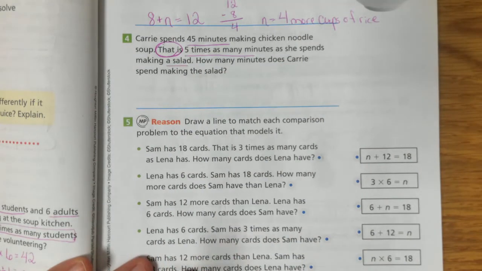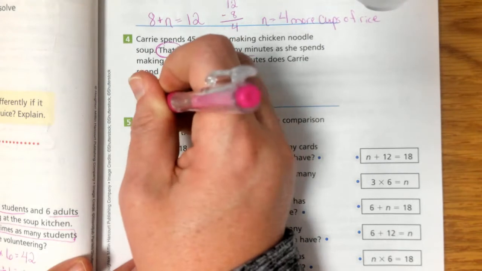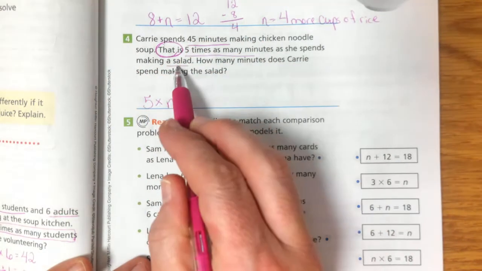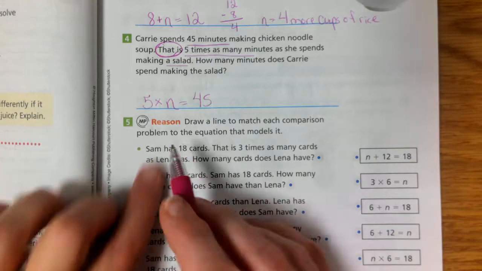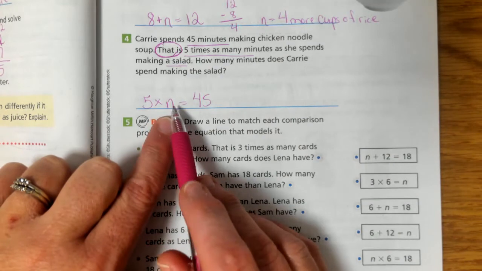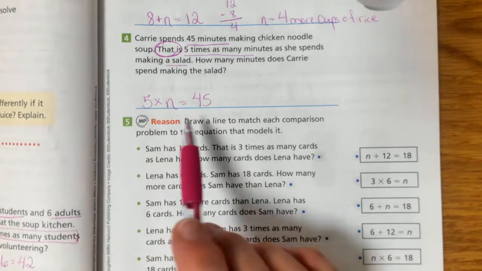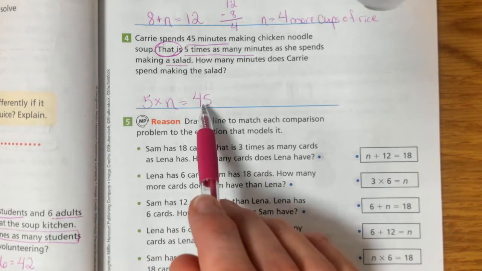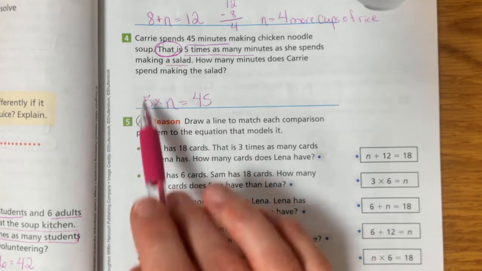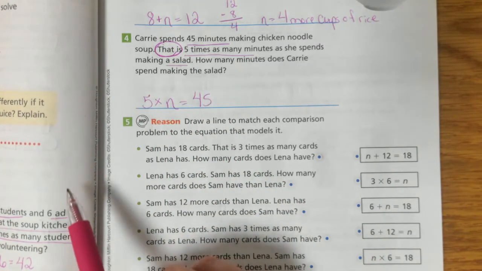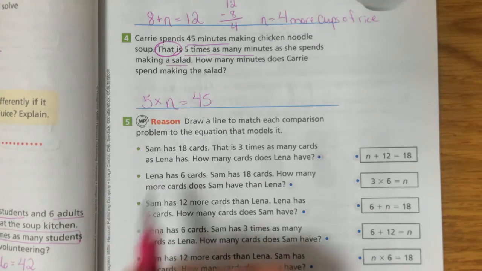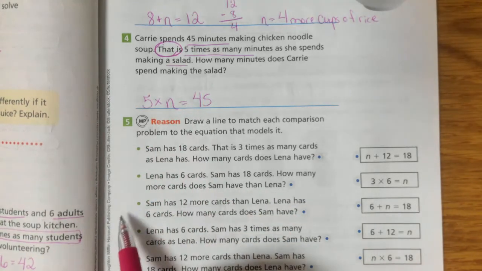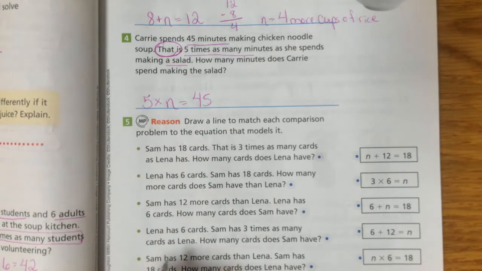So that means this is going to be 5 times our n, our unknown salad time, equals 45. We want to know how long it takes to make her salad. Well, the chicken noodle soup takes 5 times as many minutes as it takes her to make her salad. So 5 times n equals 45. So what times 5 equals 45? Count by 5s till you get to 45.